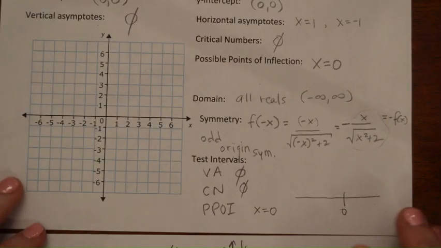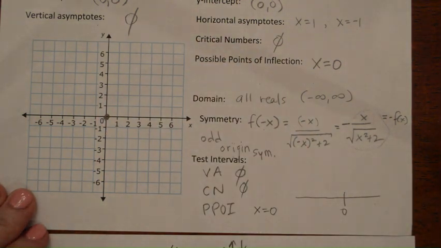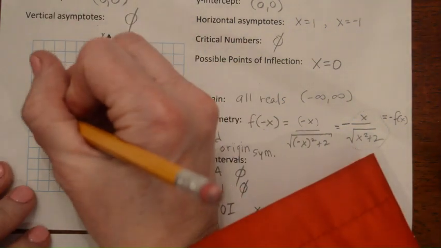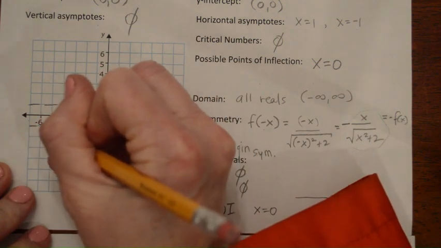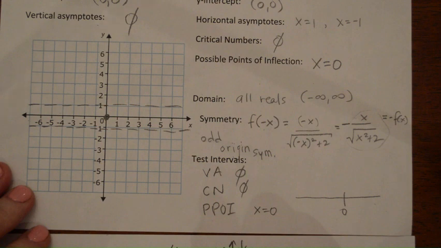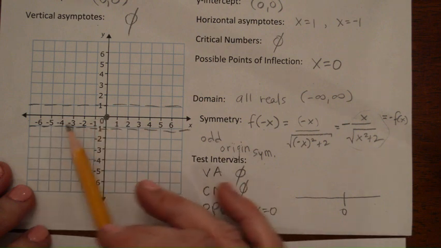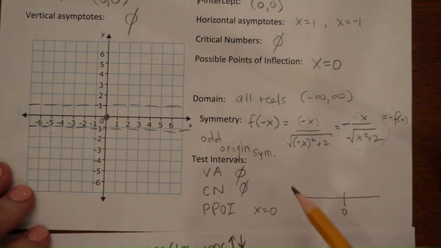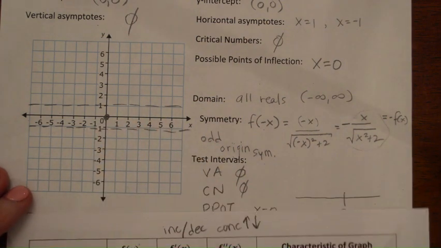So the points that we need to plot, literally just 0, 0. That's all we've got. We also know that there is a horizontal asymptote at 1, and there is a horizontal asymptote at -1. We also know that it's symmetric about the origin. So whatever happens in this quadrant right here, the same thing's going to happen down here. All right, so let's see what goes on, and vice versa. Whatever goes down here, the opposite's going to happen in here.